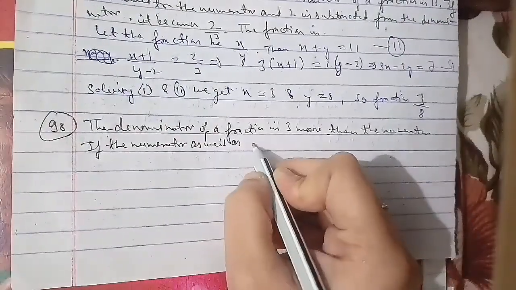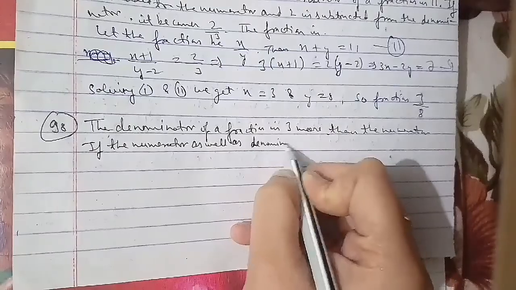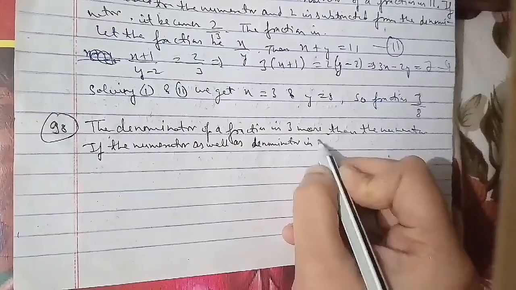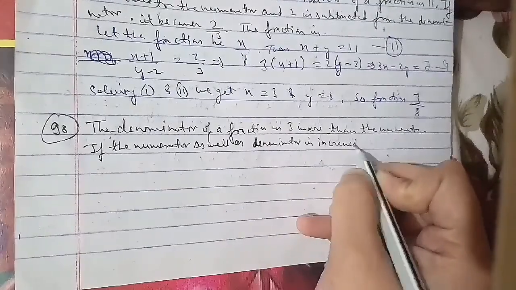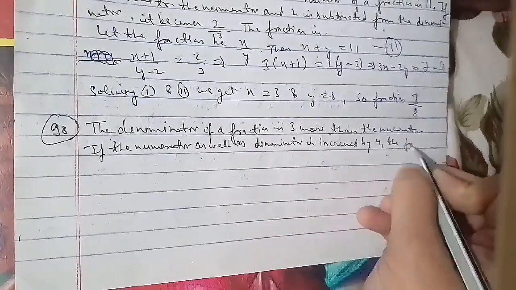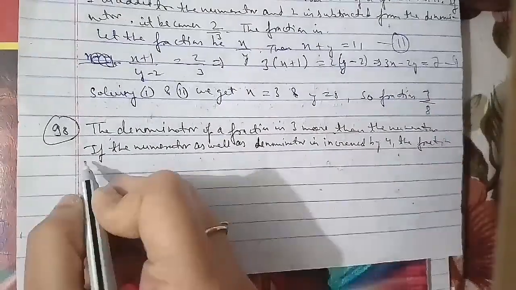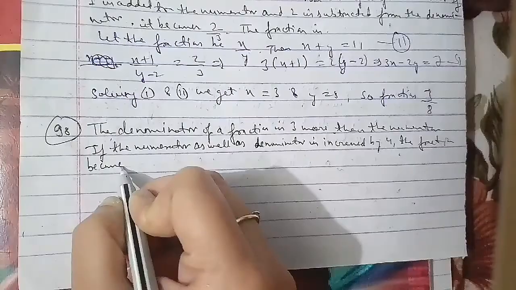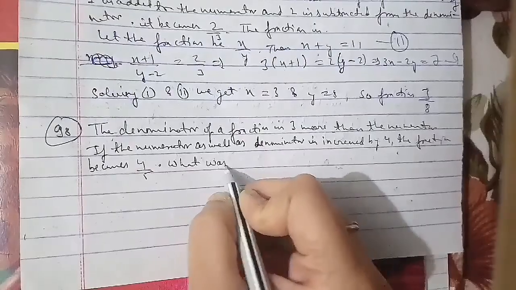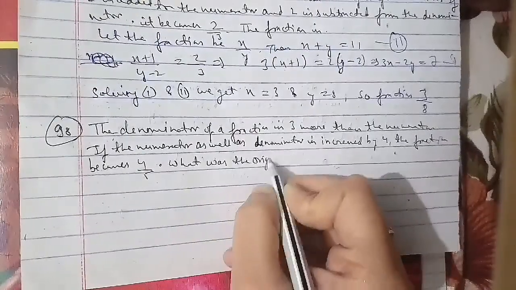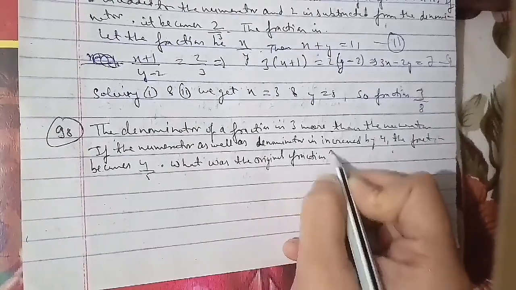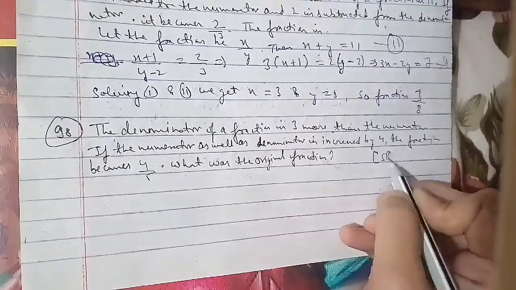denominator is increased by 4, the fraction becomes 4 by 5. What was the original fraction? This has been asked in the SBI PO question paper.